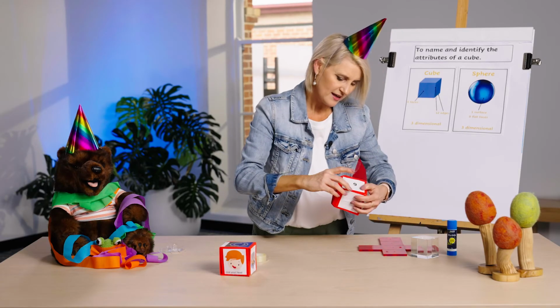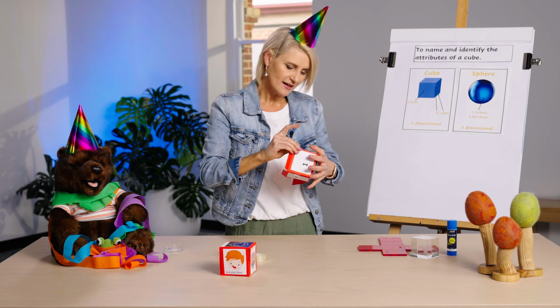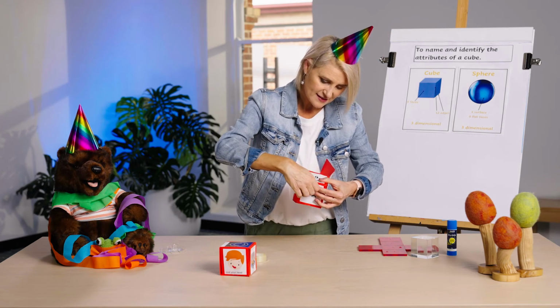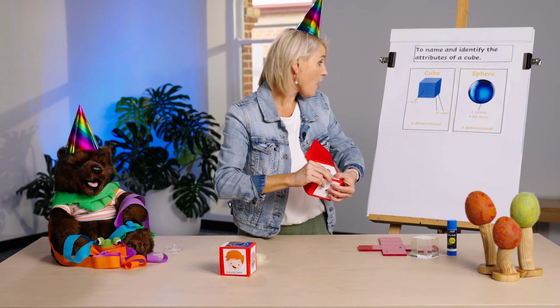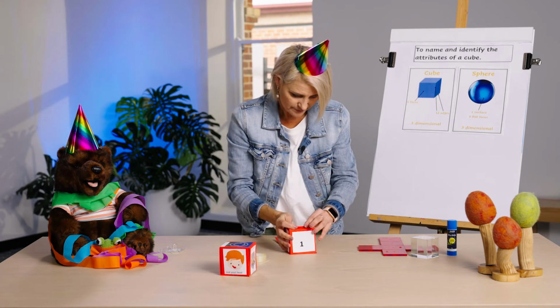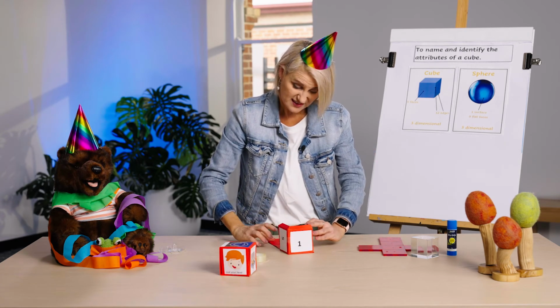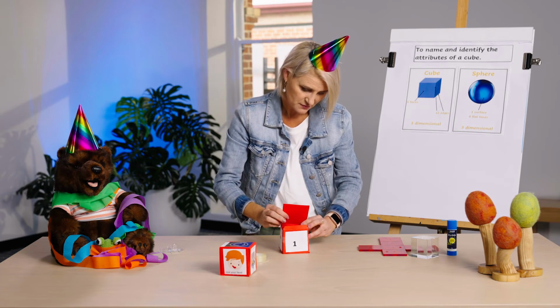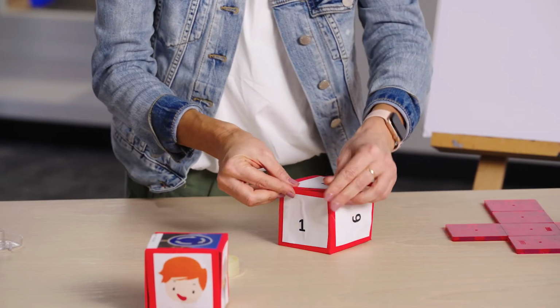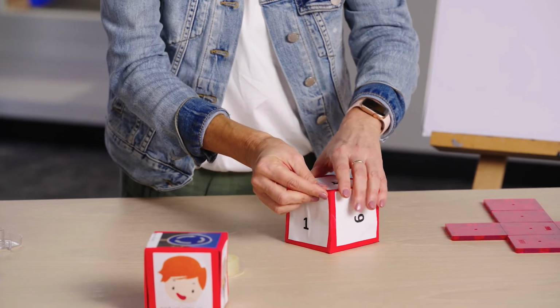I can look over here, I can look back over here and think about that it has 6 faces and 12 edges and that it's 3-dimensional. It doesn't have any curves. Have a look. It's like a box.